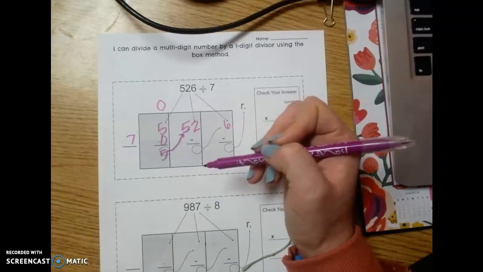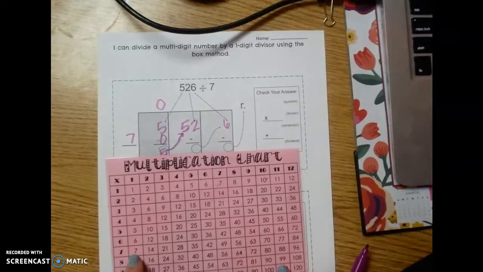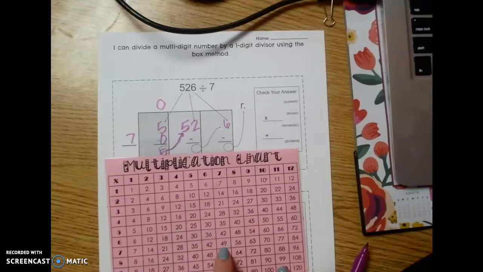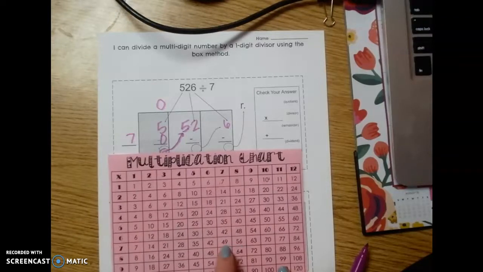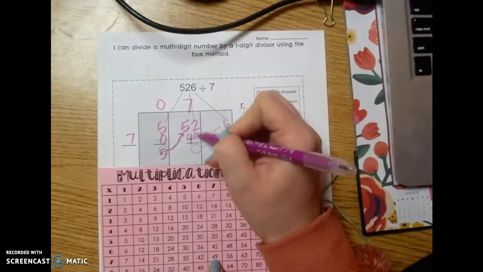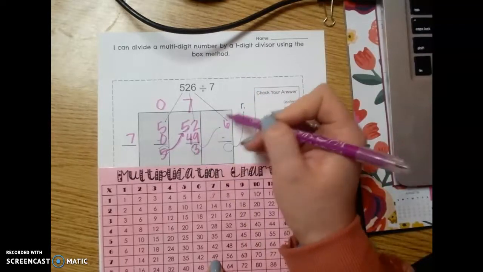Now, how many times does 7 go into 52? You might not know that off the top of your head. So you can either count by 7s or you can look at your 7s multiplication chart. 56 is over, so 7 goes into 52 7 times, which is 49. 52 minus 49 is 3.